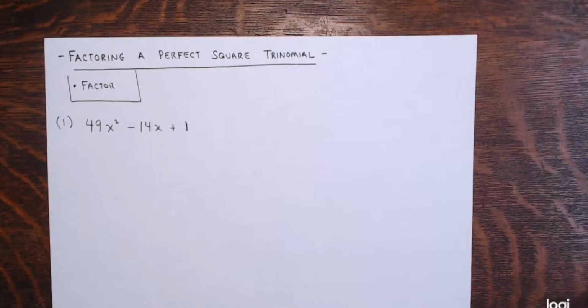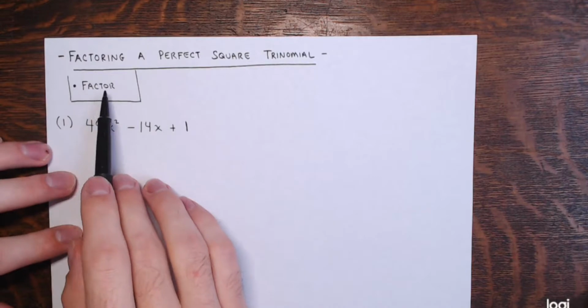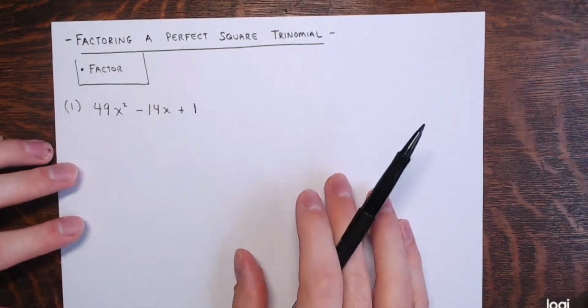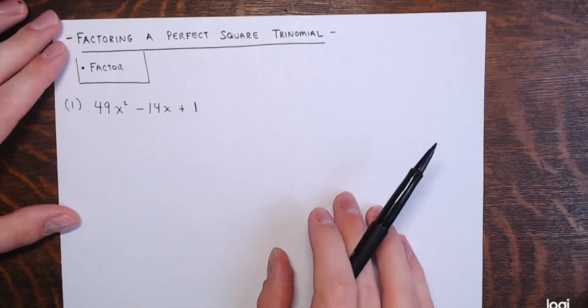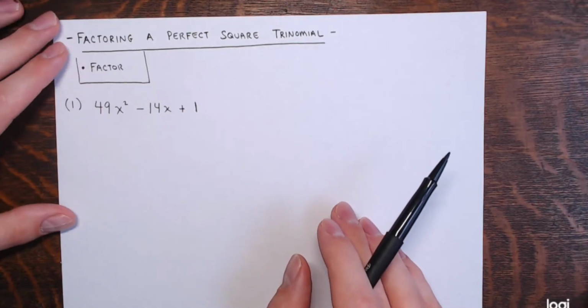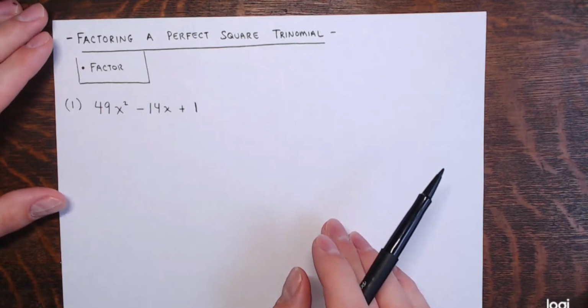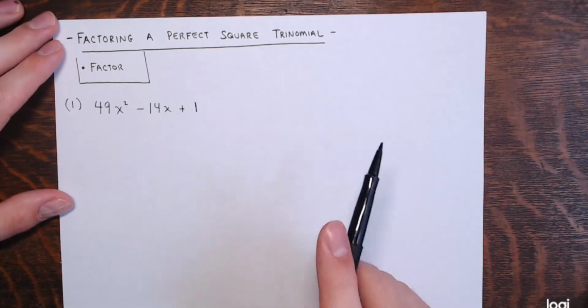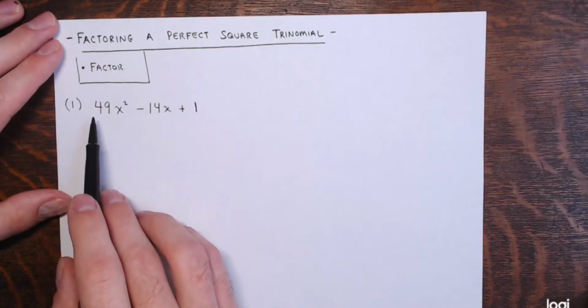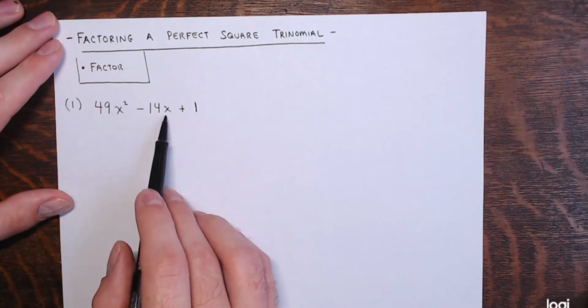Alright, so I've got the first example. I've got all my examples written out on paper. We're asked to factor each polynomial. Factor means rewrite as a product, right? A multiplication problem or a multiplicative expression. Now the first one is 49x squared minus 14x plus 1.